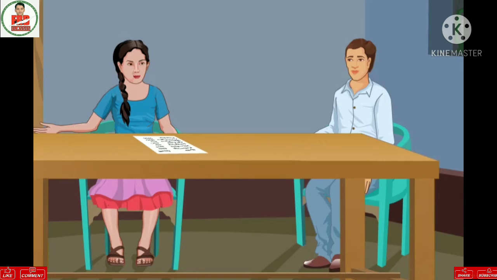Hello Bhaiya, I'm fine. What are you drawing on this paper? This one? Actually, I'm working on my school project. I have got a very good topic to work on. I have to make my project on female infanticide.